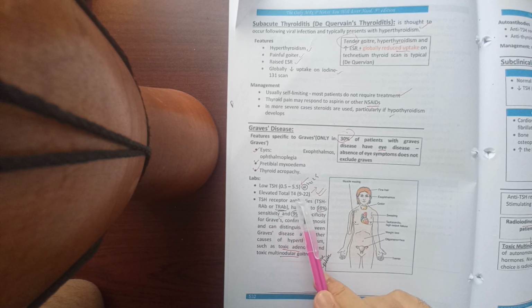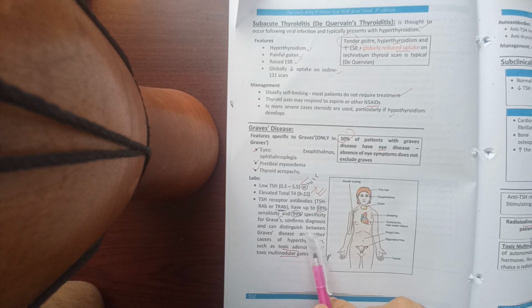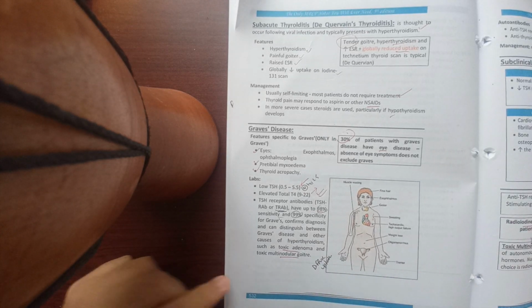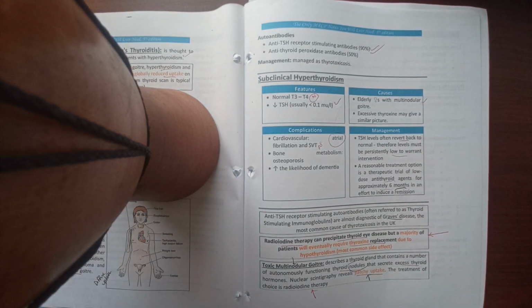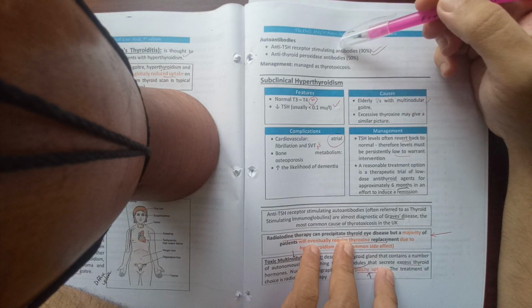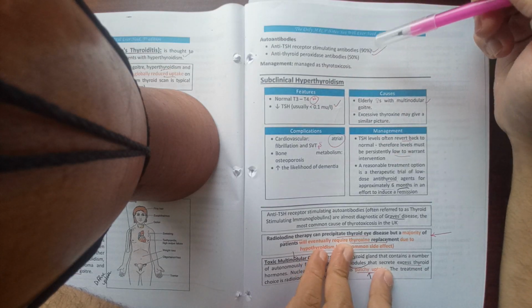Elevated total T4; 9 to 22 is normal. TSH receptor antibodies are positive, with up to 98% sensitivity and 99% specificity for Graves. They confirm diagnosis and can distinguish between Graves' disease and other causes of hyperthyroidism such as toxic adenoma and toxic multinodular goiter, which has diffuse uptake in scan. And autoantibodies which you'll find in Graves' disease: anti-TSH receptor antibodies, stimulating antibody 20%, and anti-thyroid peroxidase antibody 50%.